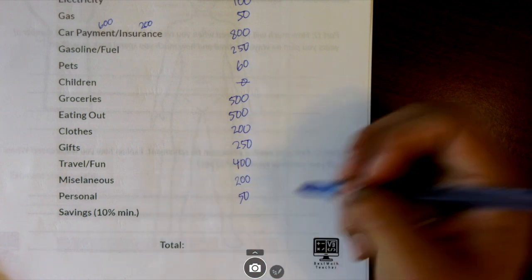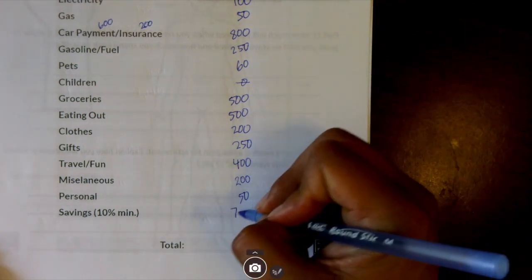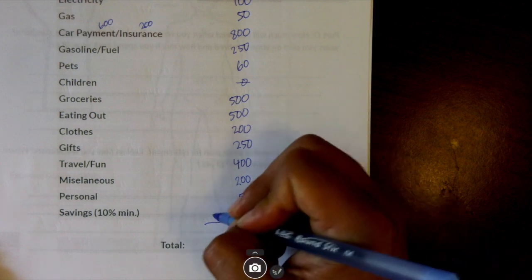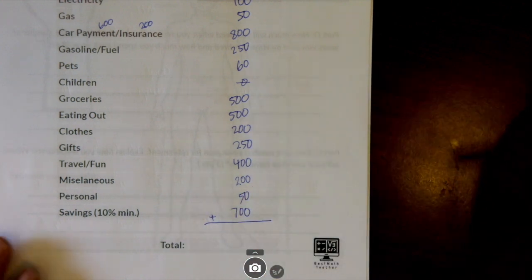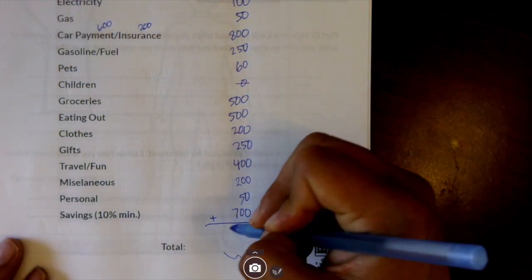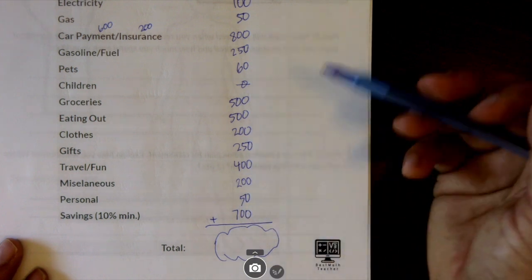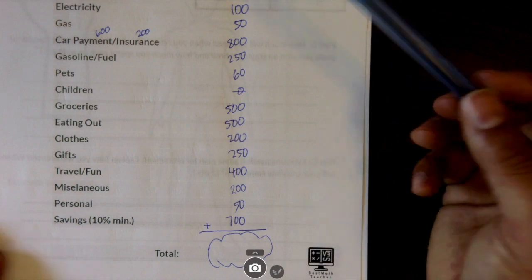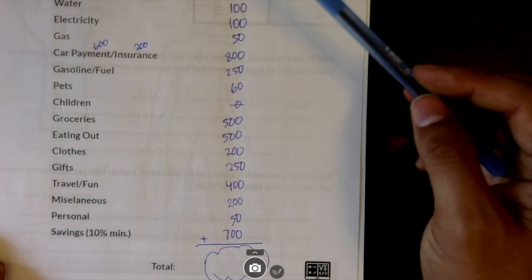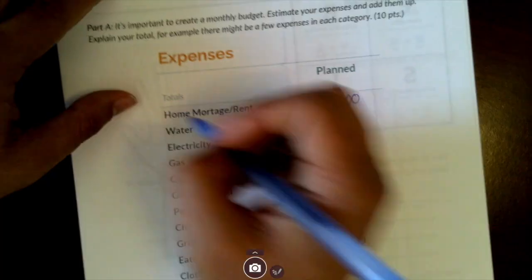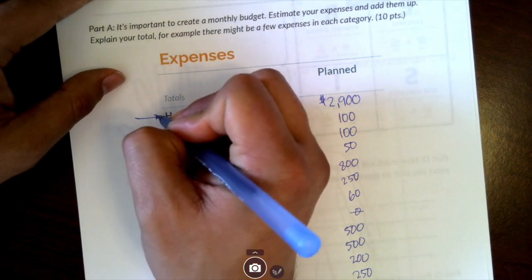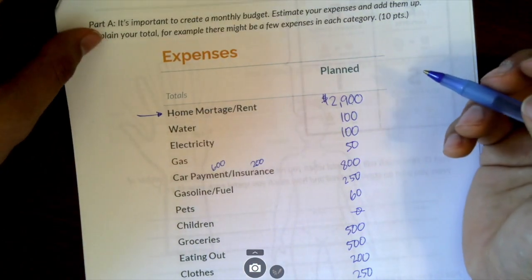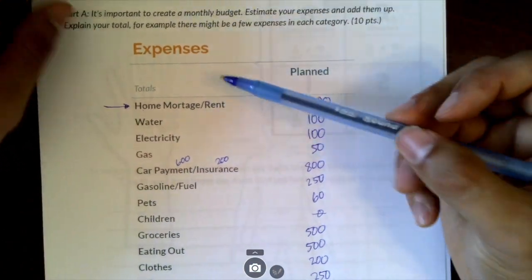And then savings, I tell everybody to at least save 10%. So if you add this up, well, this would be my grand total. I don't know what it is right now, but I know it's close to $7,000. But the main thing for you guys, you might say, well, Mr. Martinez, how do I know what's my home mortgage? So I'm gonna show you in a little bit.